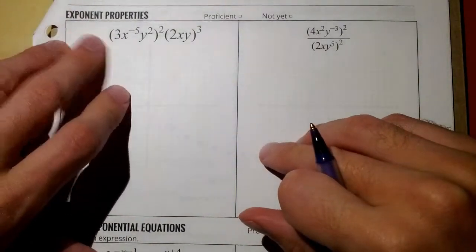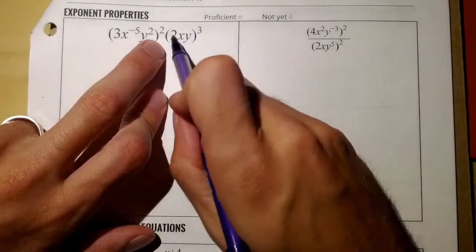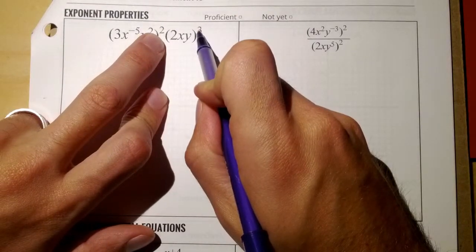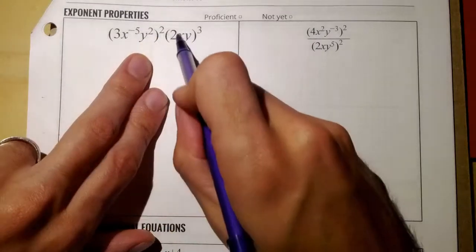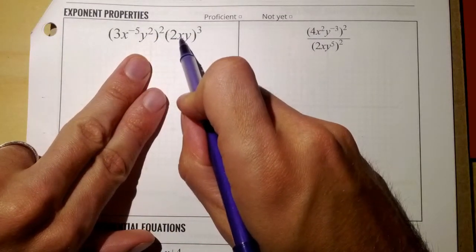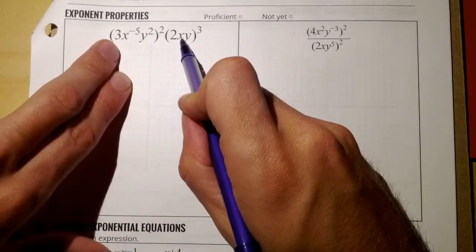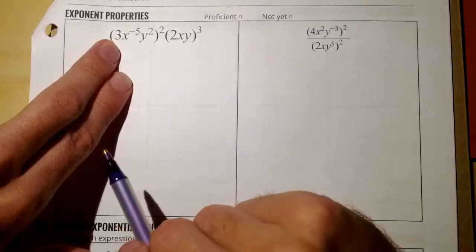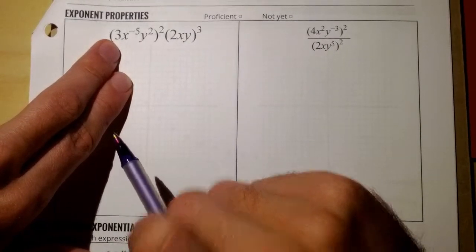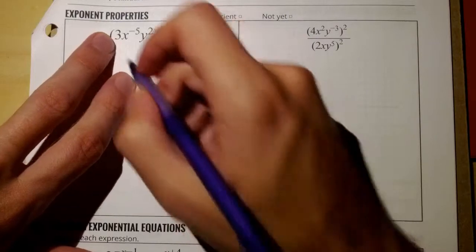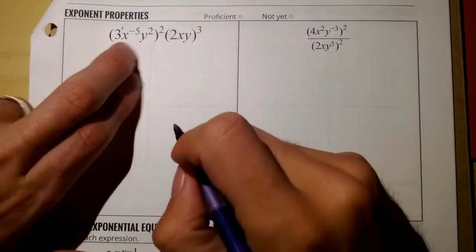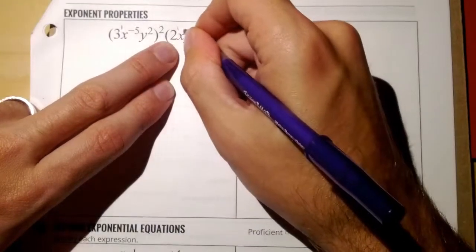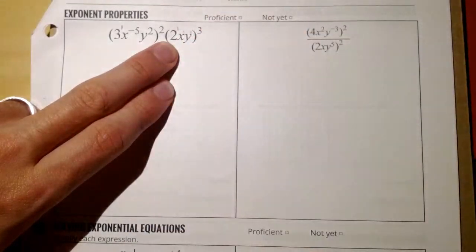So let's get started. I'm going to start with the exponents that are outside the parentheses, and I essentially have to distribute these to each of the terms within the parentheses, because inside we only have multiplication. The important thing to note is any term that does not appear to have an exponent actually has an exponent of 1. So 3 is not just 3, it's really 3 to the first. And to avoid silly mistakes, I always add exponents to anything that doesn't seem like it has one.